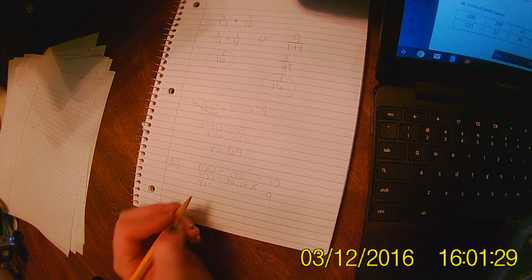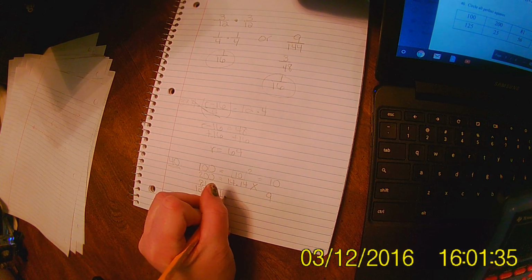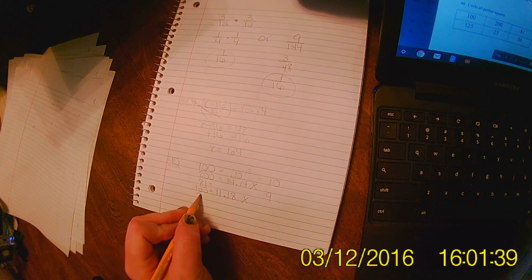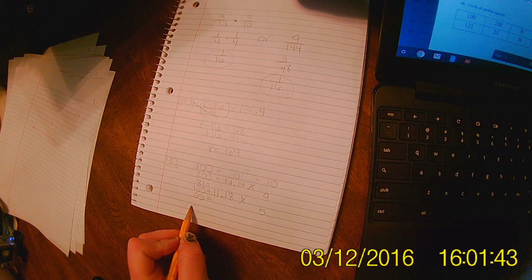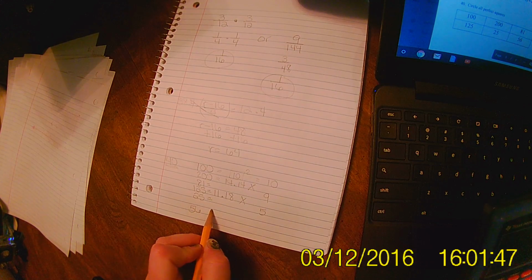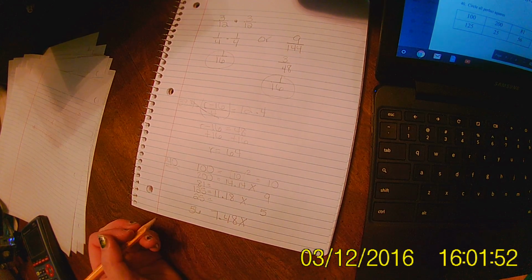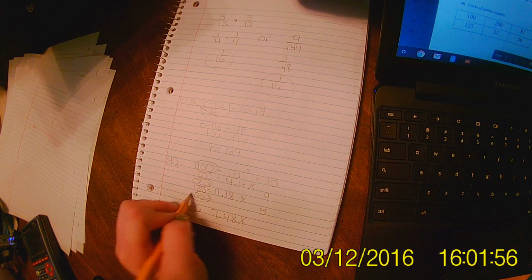That's 9. 125, if you do that, that's going to give you 11.18, and it continues, so we know that's not. 25, that's 5 times 5, and then 56 is 7.48. We know that's not. So the only ones that are perfect squares would be your 100, your 81, and your 25.